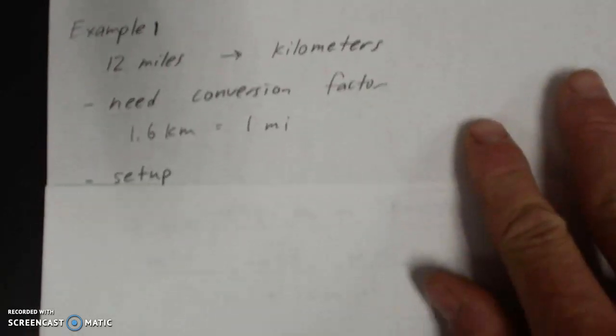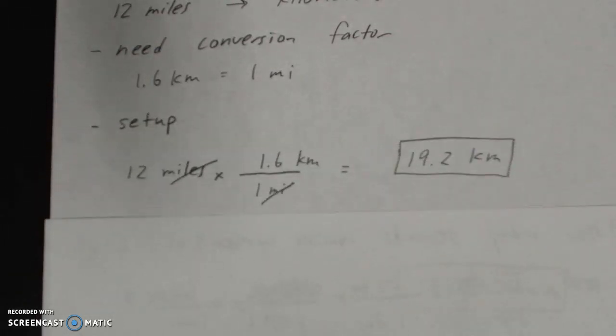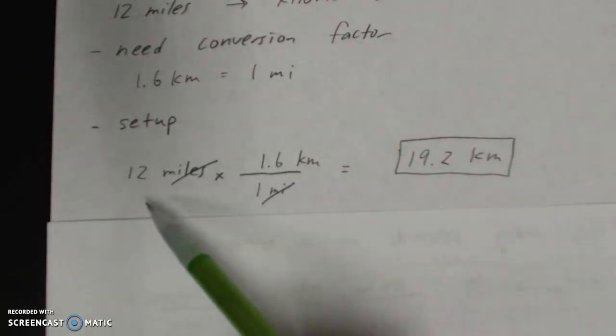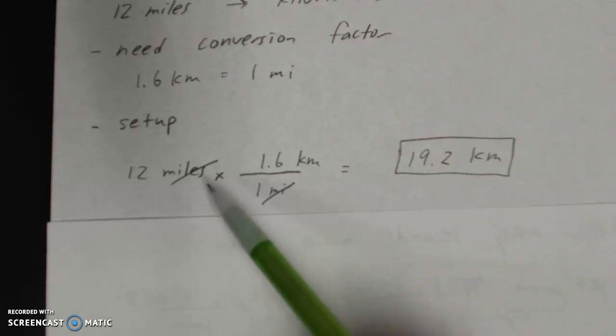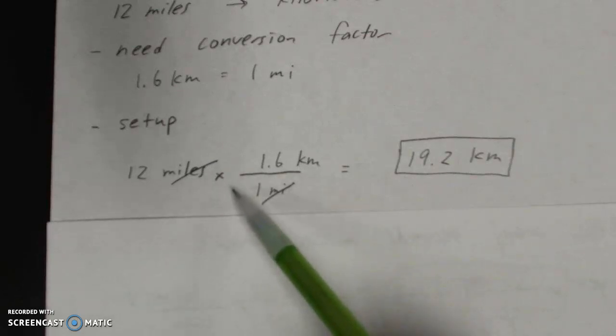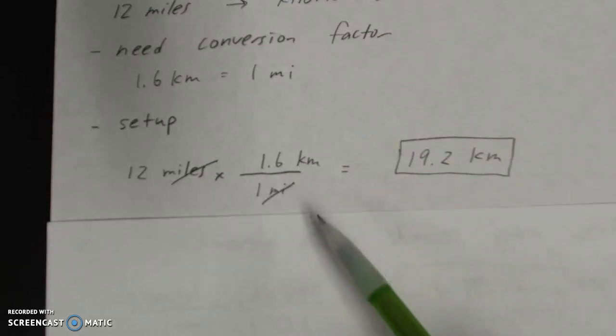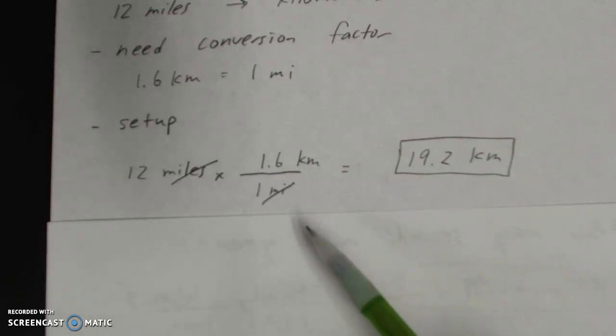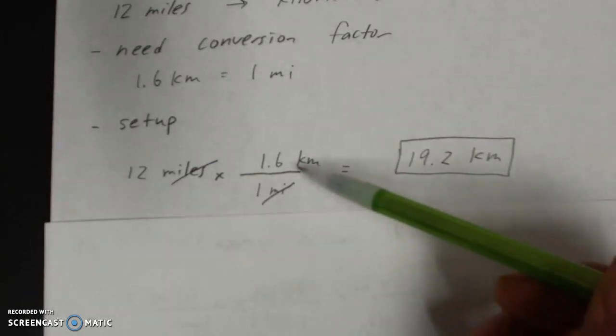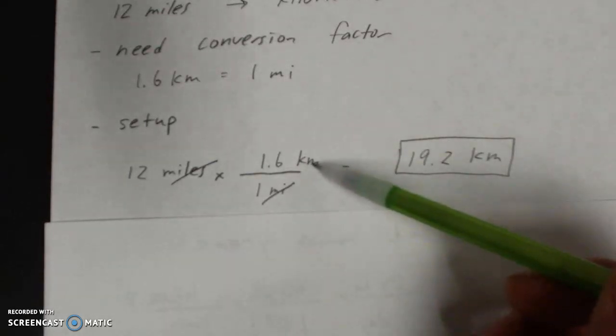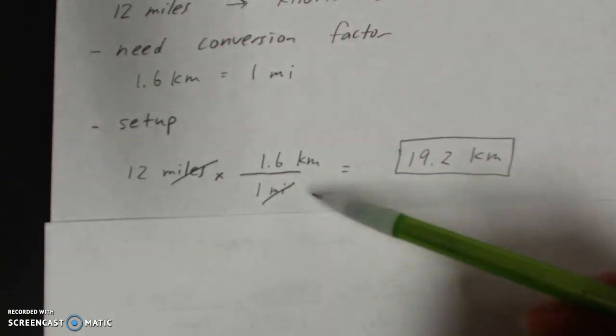And once you know the conversion factor, I'll walk you through a simple setup to show you how to do this. So what I've done here is I've written out my starting unit, 12 miles, and I multiplied it by a conversion factor. Notice the conversion factor is written as a fraction, and it can be written one of two ways. It can be written with kilometers in the numerator or kilometers in the denominator.